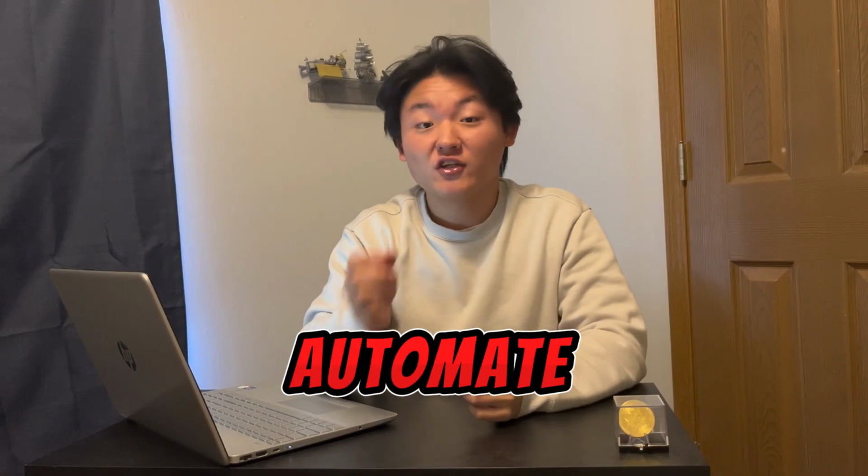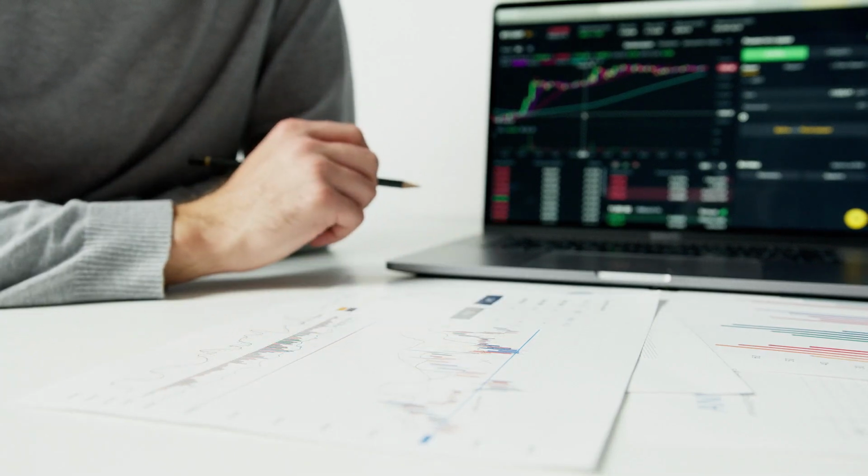Here's how you can automate your dollar cost averaging strategy with a trading bot. But before we dive into the coding, let me explain why dollar cost averaging is such a great strategy and why a trading bot is super helpful in implementing it. Investing can be incredibly challenging.